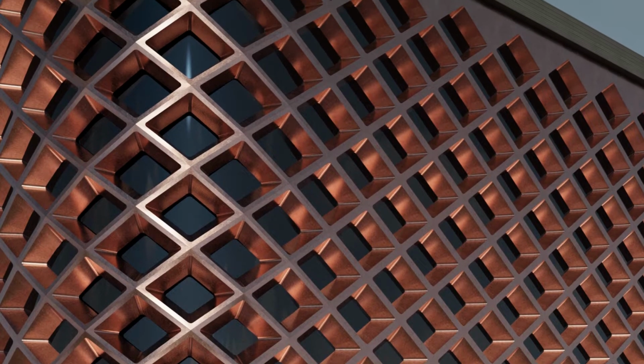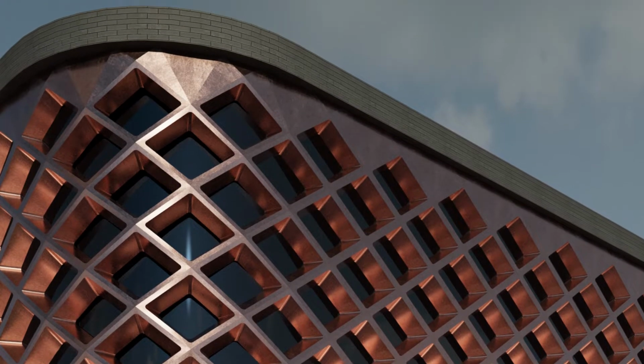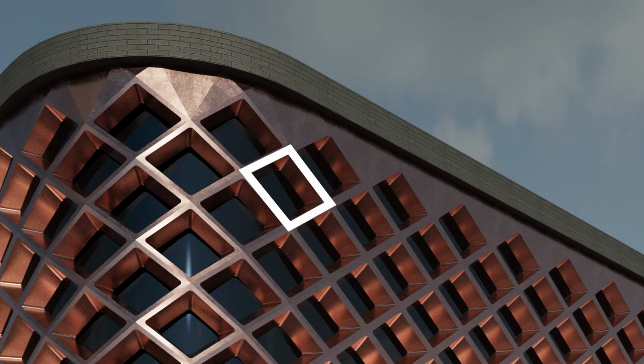This is part 3 in a series of tutorials about how to make this parametric facade. In this tutorial we will look at how to make this 4-point adaptive panel.